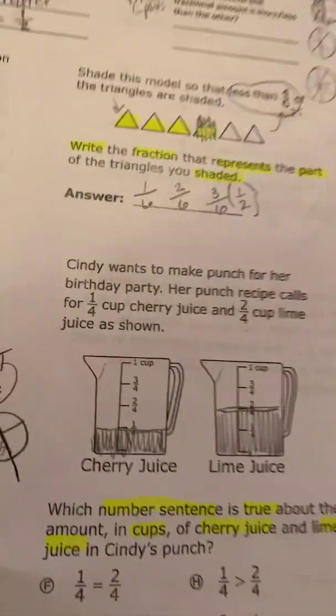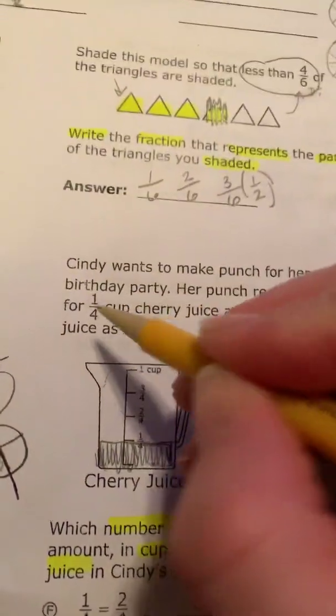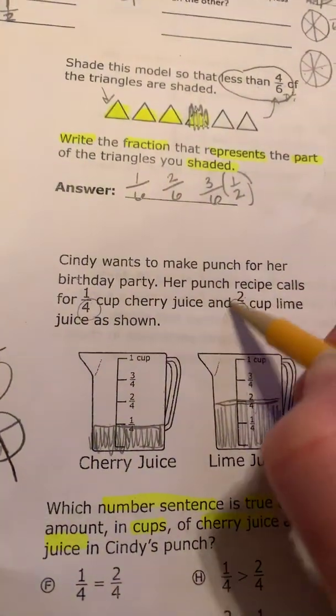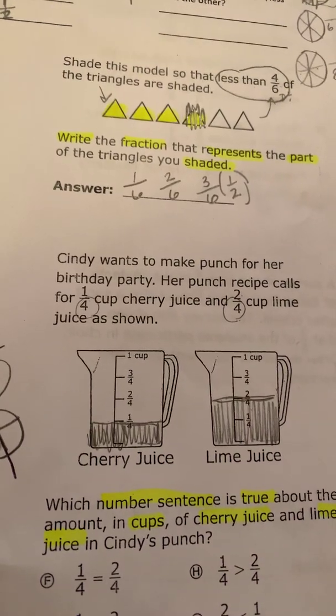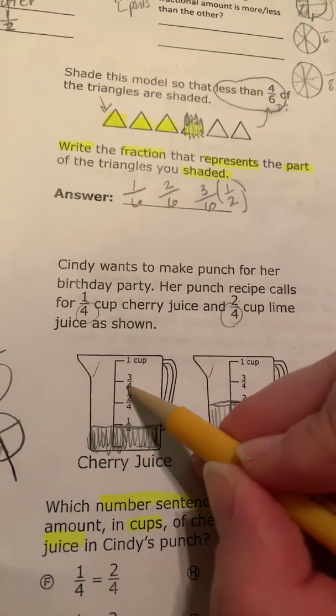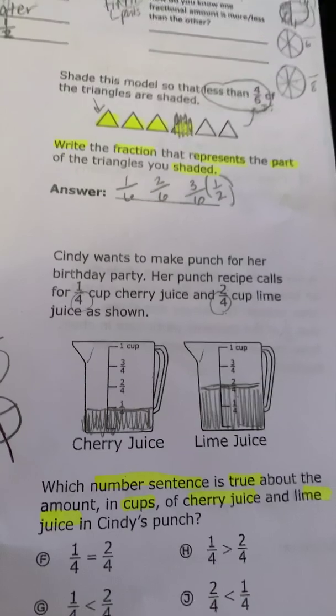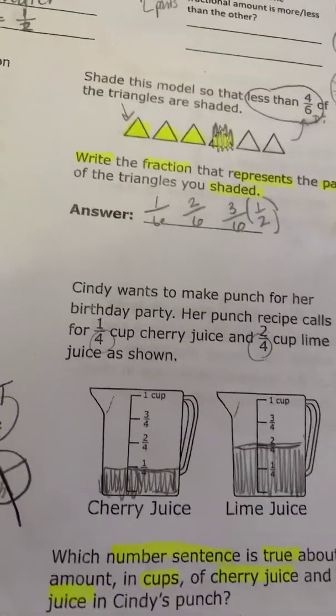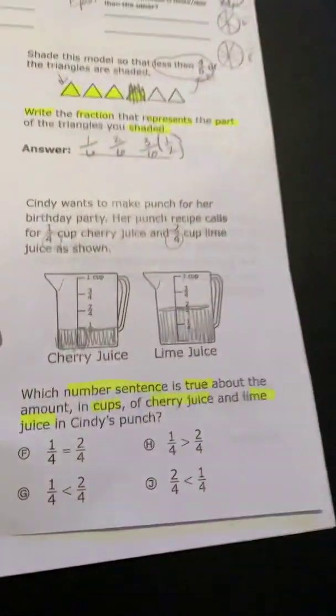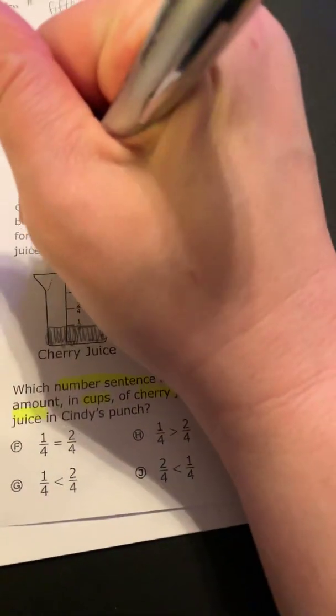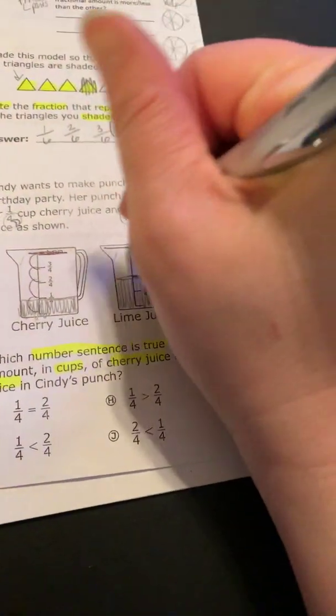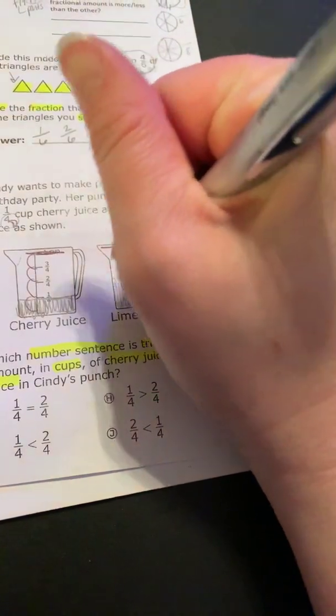Now before we start, I'm going to ask y'all a question. How do they know that these measuring cups are in fourths? Besides that it says fourths. Like how do they know to write fourths and not sixths or thirds? Because D, there's that stupid pen again that didn't work. Because D, my whole cup is divided into 1, 2, 3, 4. Just bringing back understanding.